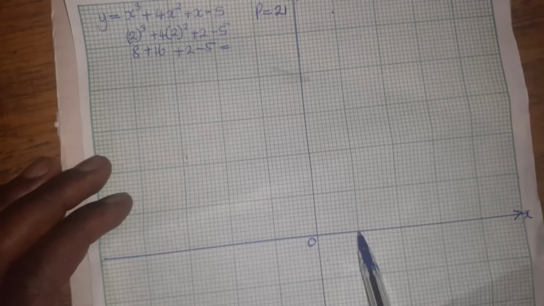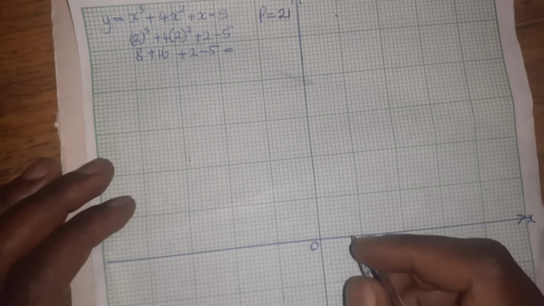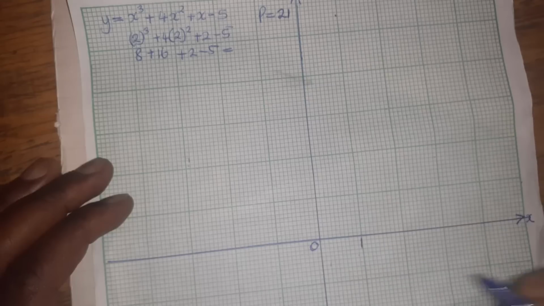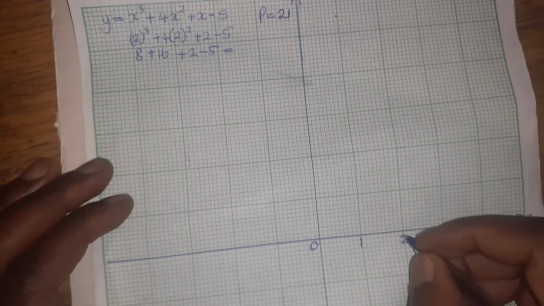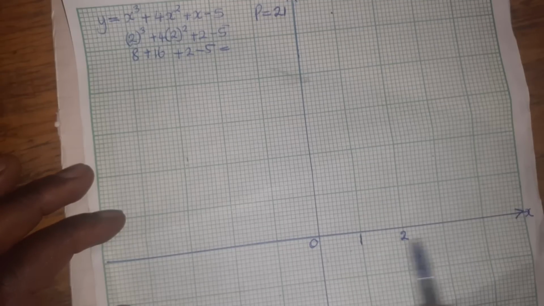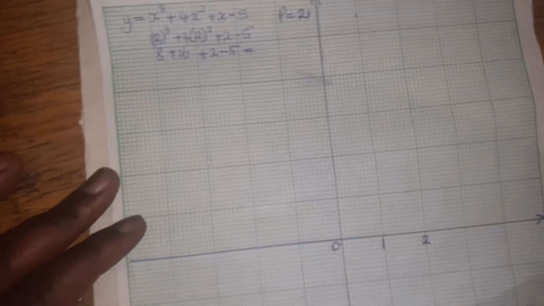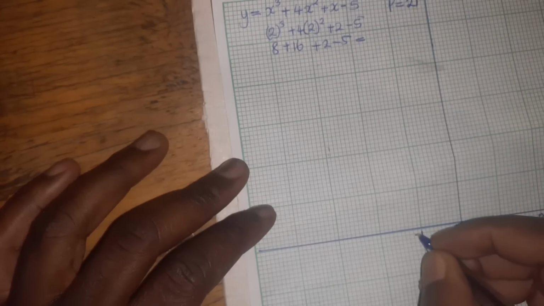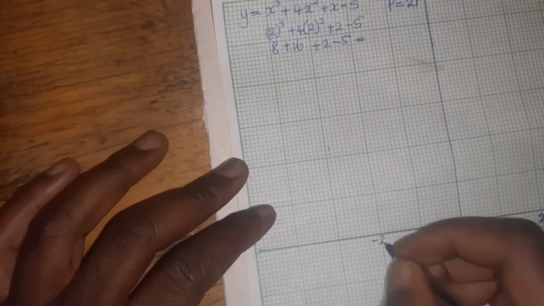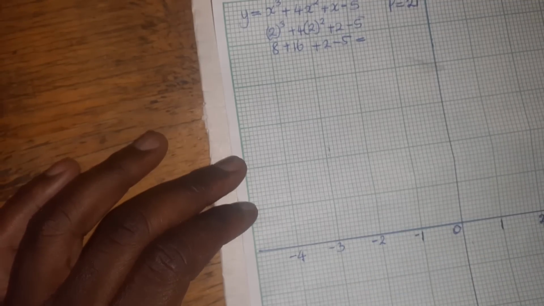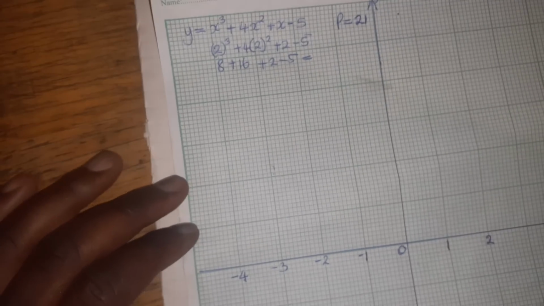When they are saying 2 centimeters to represent 1 unit, then we are going to say 1, 2. For the x-axis, it only goes up to 2. Then going to the negatives, we are supposed to go up to -4: -2, -3, and -4. Are we together?